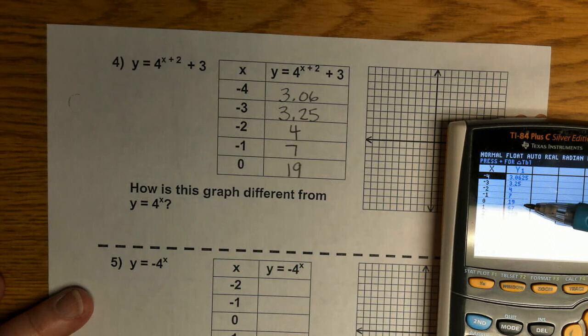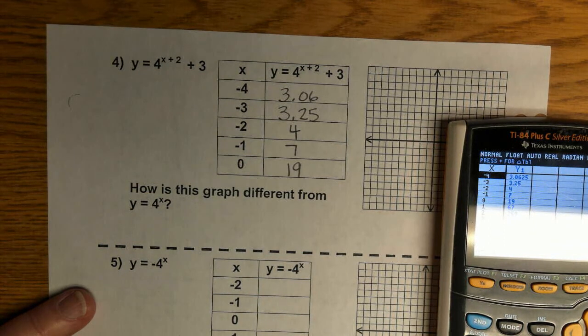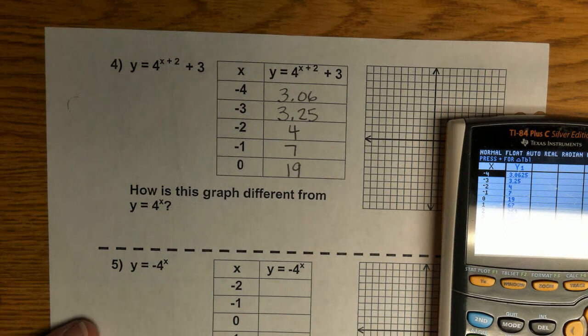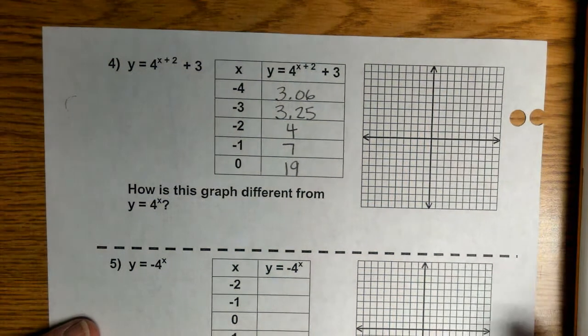Okay? So it shifted it to the left 3. No, it went 3 above. I'm sorry. It just shifted it 3 above, and it is 2 to the left.